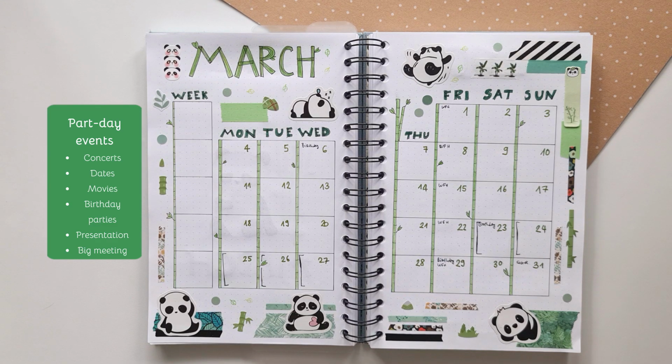Same thing could be said about the presentation or the meeting, or going to the movies with friends. You may already have agreed to it, you already bought the tickets, same with concerts. So these are things that you will already have to write on a certain day. There are no moving them around, at least from the point of view where I'm filling the calendar pages.